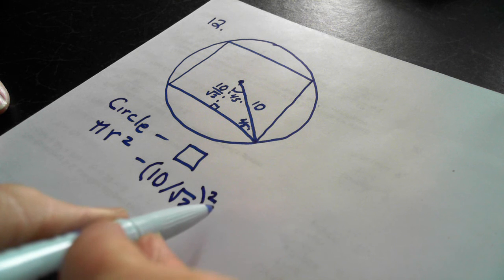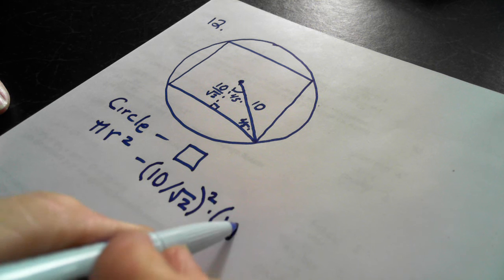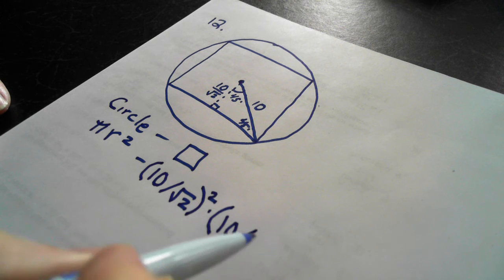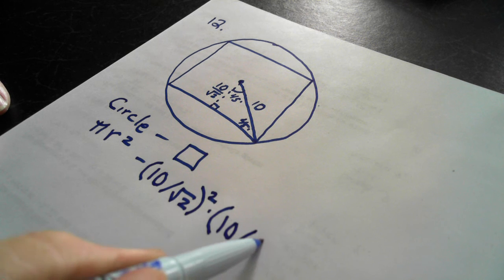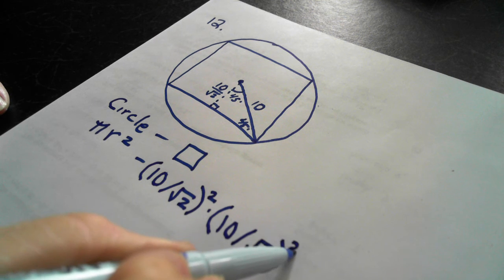Squared times the same thing again. Some slick rascals out there know how to do that with it to the 4th power, but I'm just doing it this way so I can see what's going on.